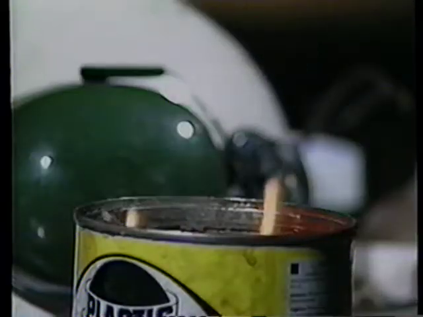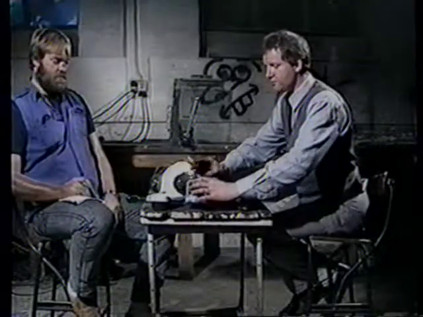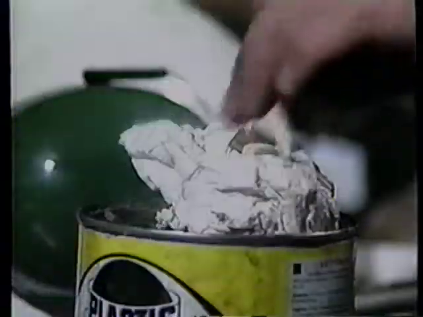Is this the ashtray? Yep. I'm sorry, I seem to have set fire to this ashtray. It's okay. You just go on with it.